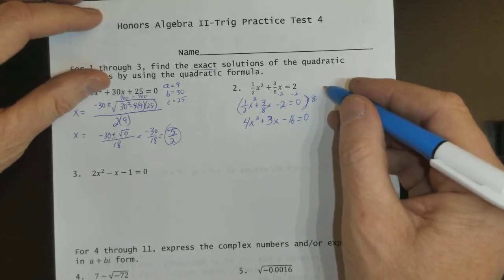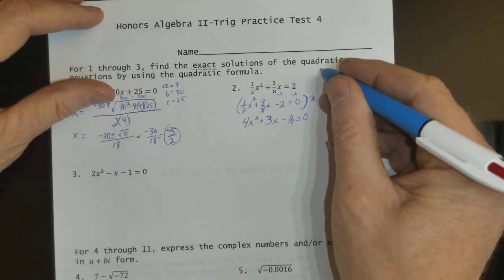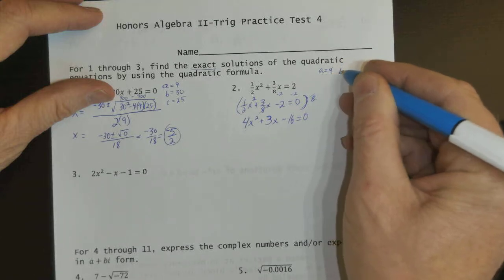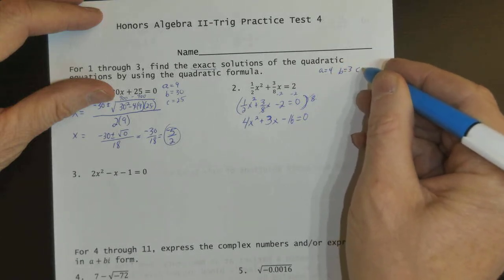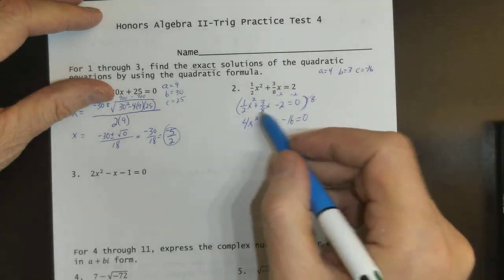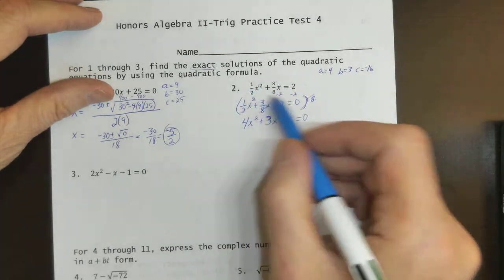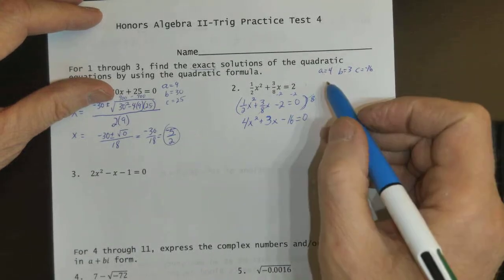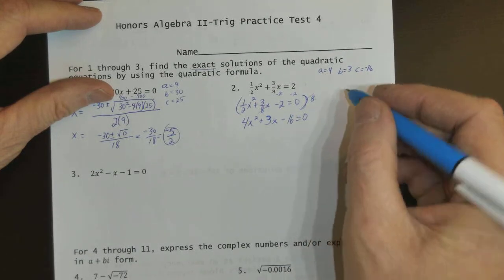A is 4, B is 3, and C is negative 16. This, if I did it right, should have the same solutions as this. So I'd rather deal with this than the fractions.